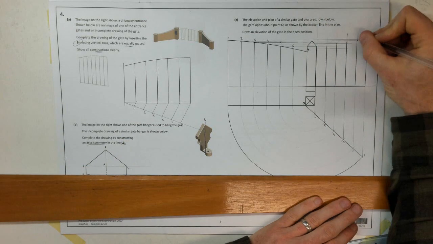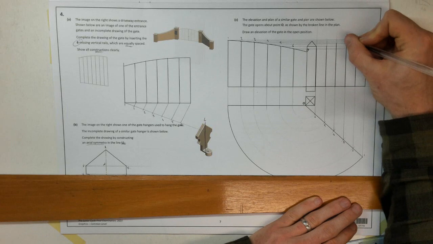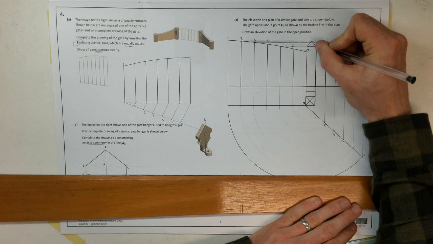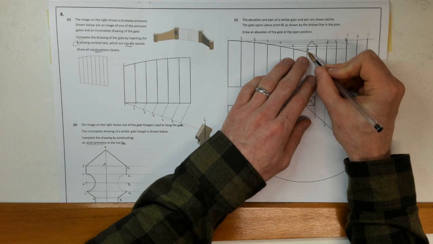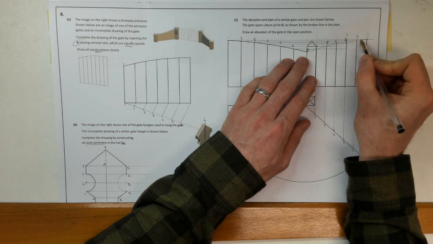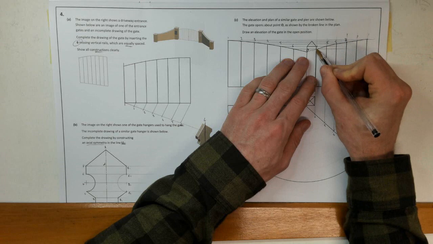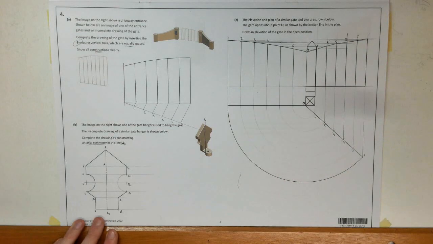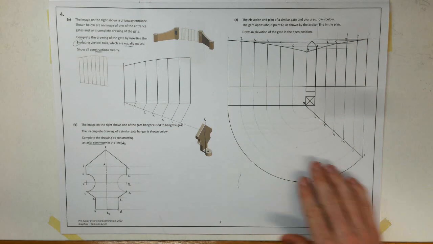1, 2, 3, 4, 5, 6. We need to draw that freehand curve starting here. So, okay, that's the new position of our gate. So that's question 4 completed.